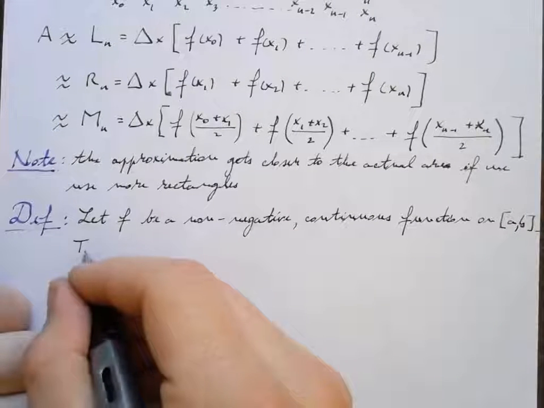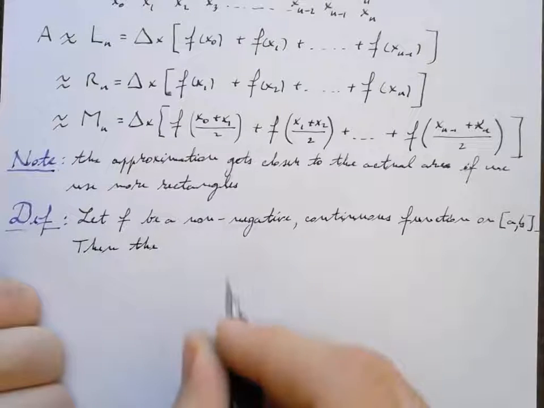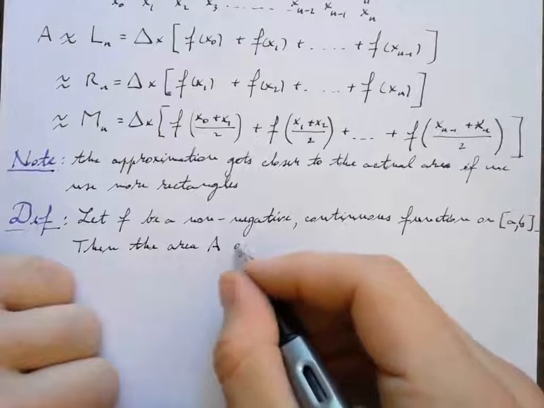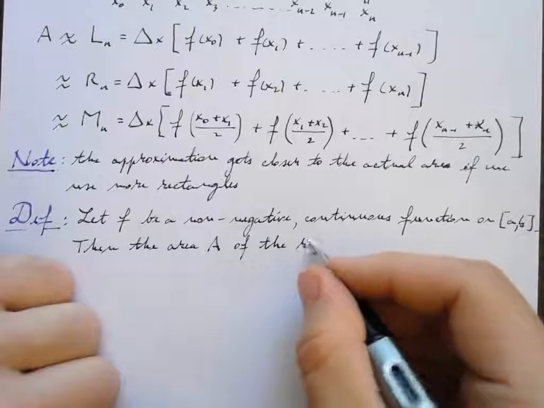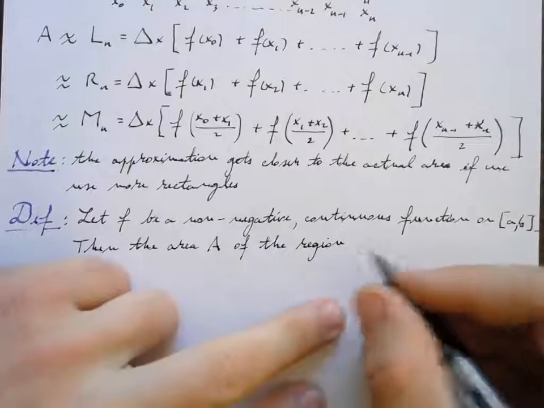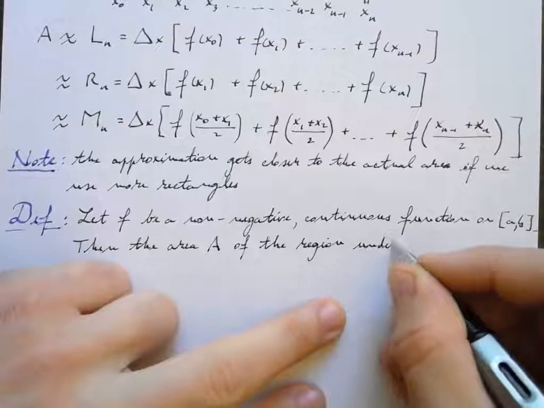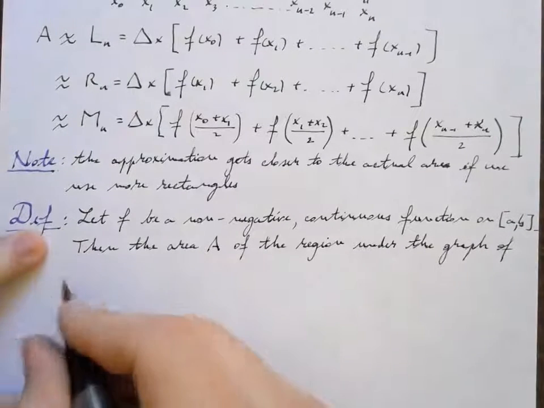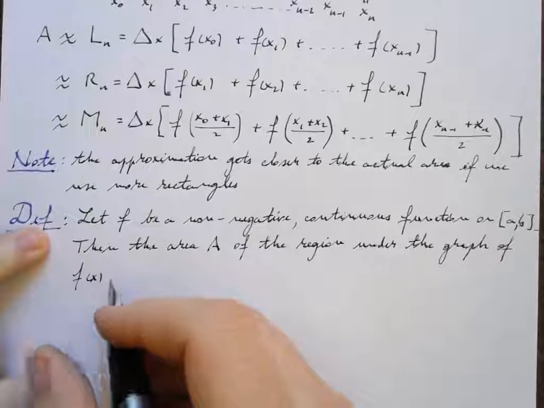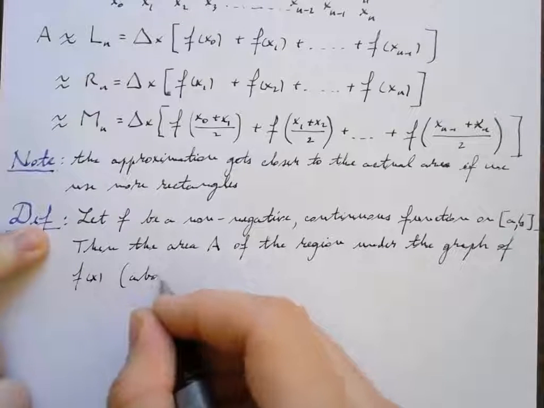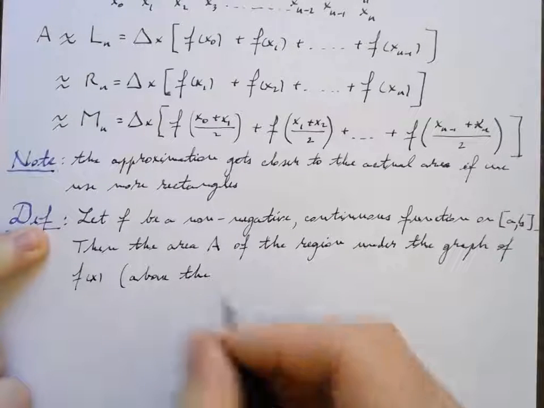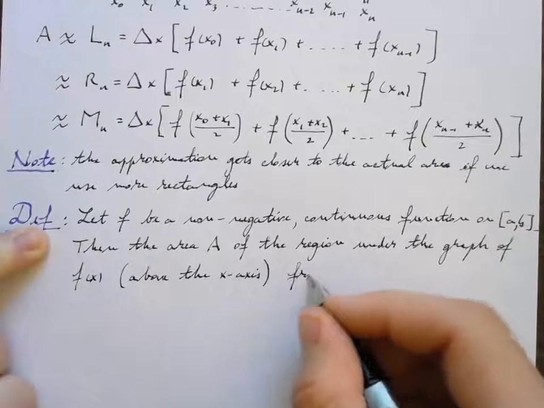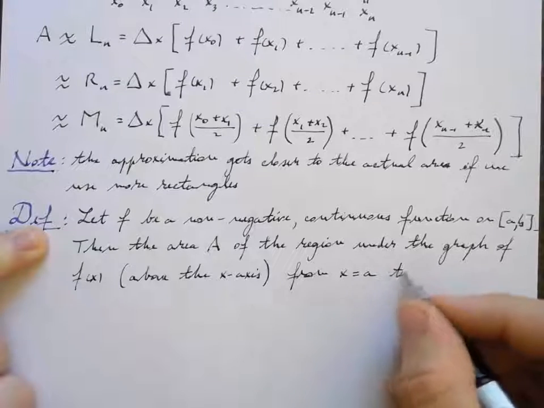Then the area, let's call it A, of the region under the graph of f of x and of course above the x-axis from x equals a to x equals b.